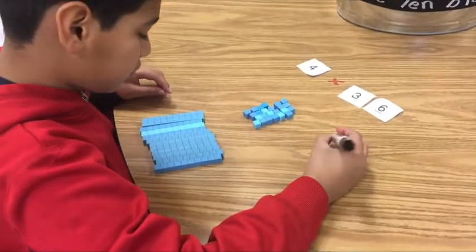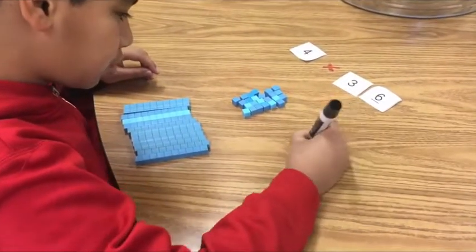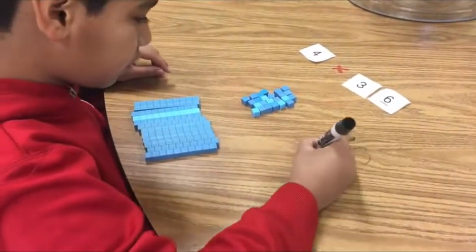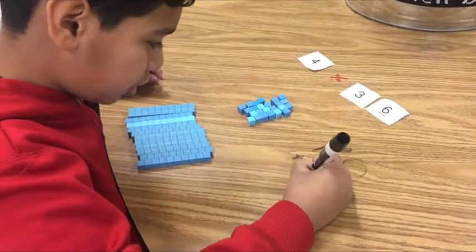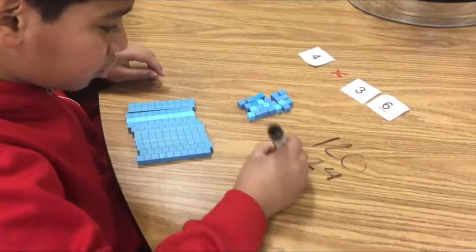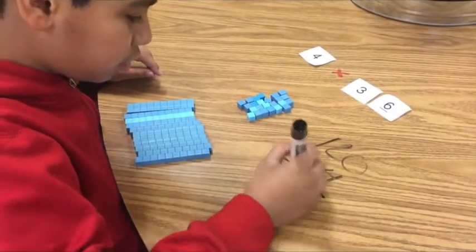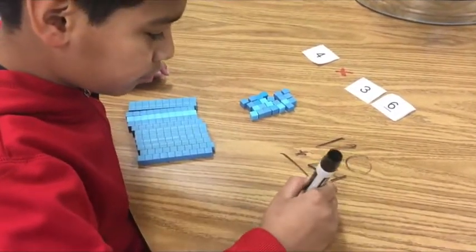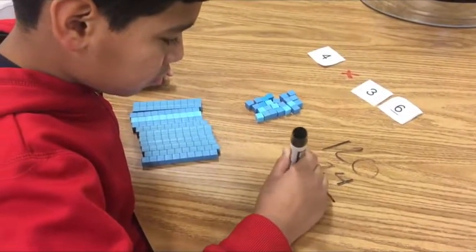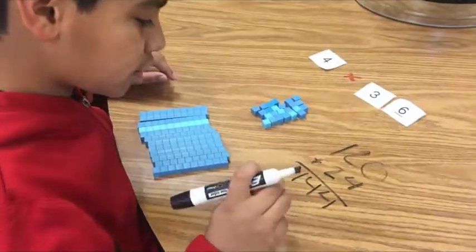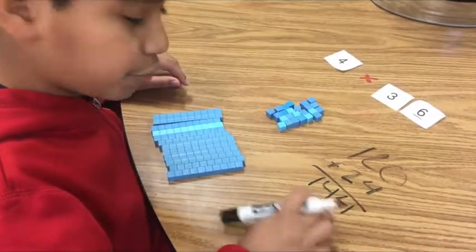And this equals 120 plus 24 equals 144. 4 times 36 is 144.